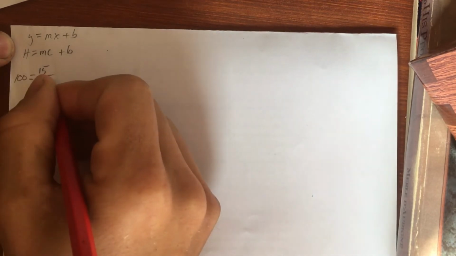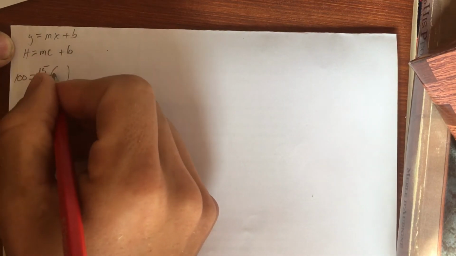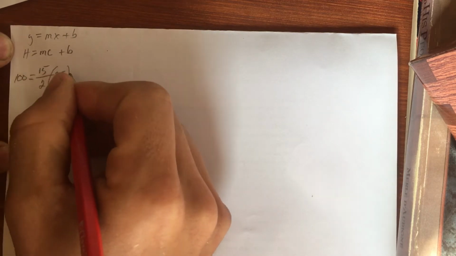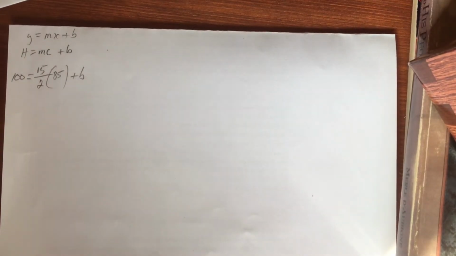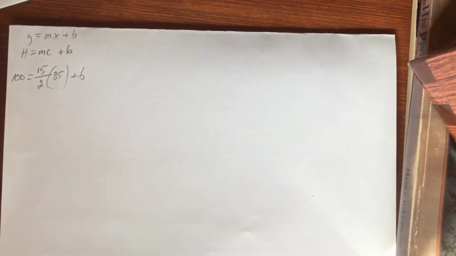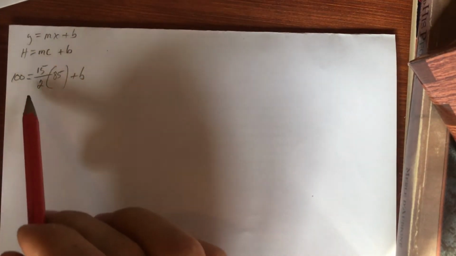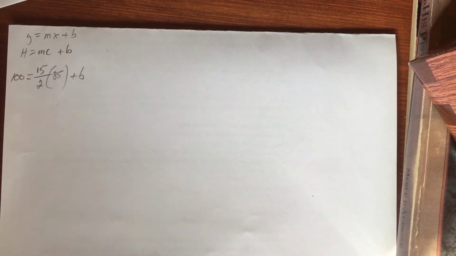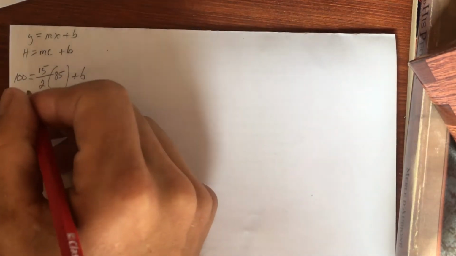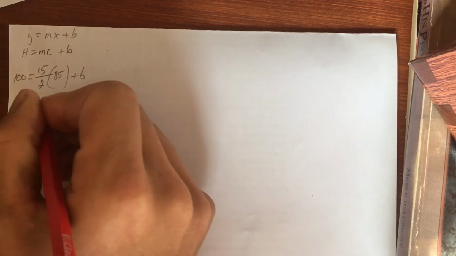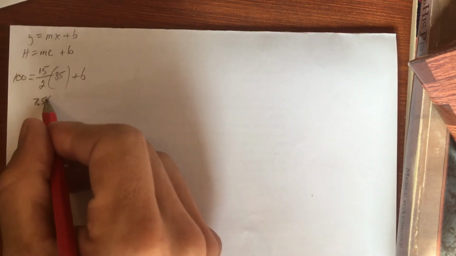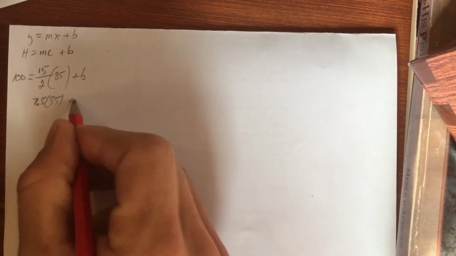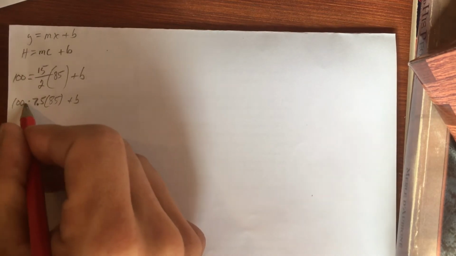So 100 equals 15 over 2 times 85 plus b. And now I'm going to whip out my calculator and take 15 divided by 2 to find our slope. 15 divided by 2 equals 7.5. So we've got a 7.5 slope. It's going to be good enough to use a decimal instead of a fraction here like we've done before, times 85 plus b, and 100 equals this.